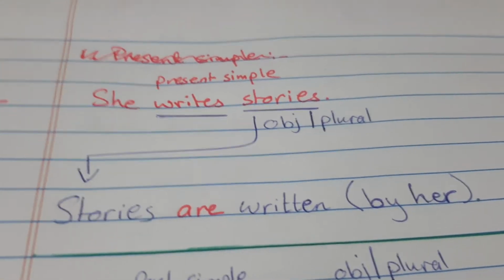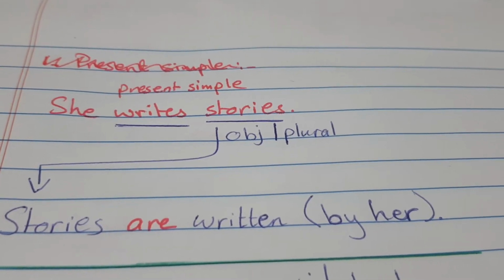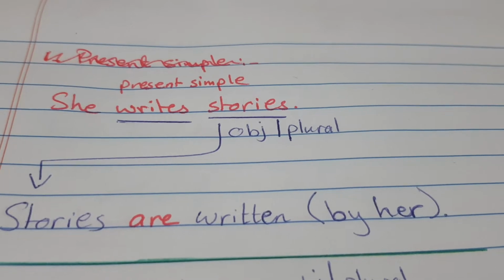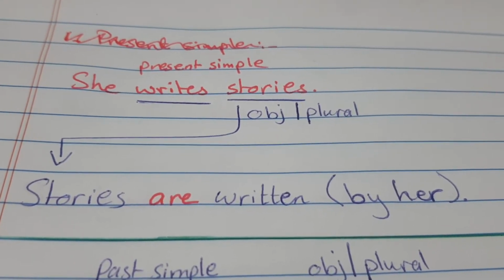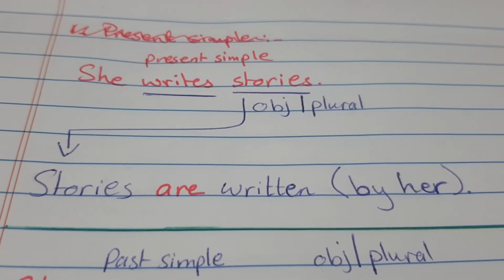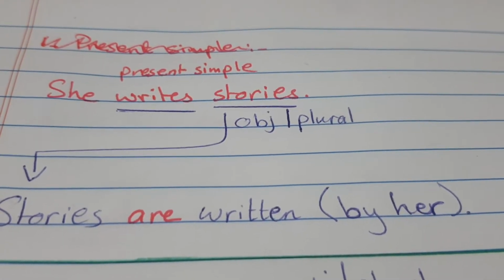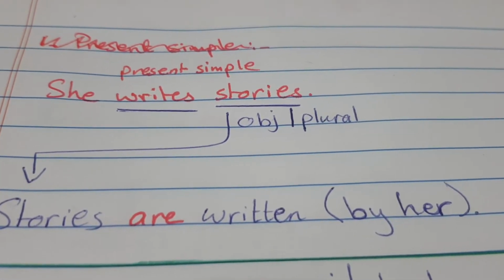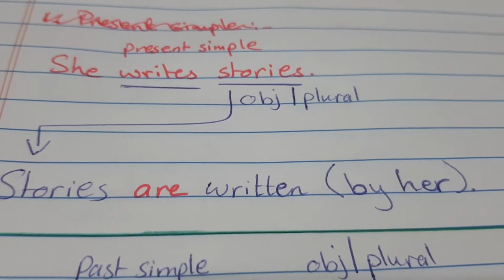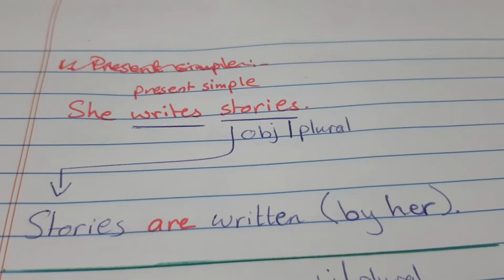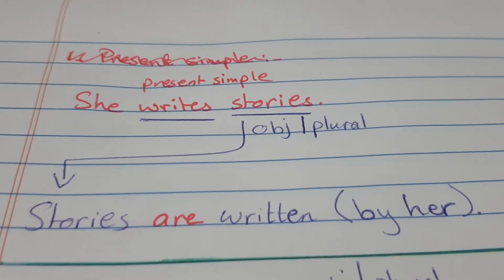Notice that when the subject is an indefinite pronoun, for example, she, he, they, or an indefinite noun, for example, someone, people, somebody, what about these subjects? We can simply drop them out here. Now, we can say stories are written by her, but since it's indefinite, who's she here, we can simply drop it out.